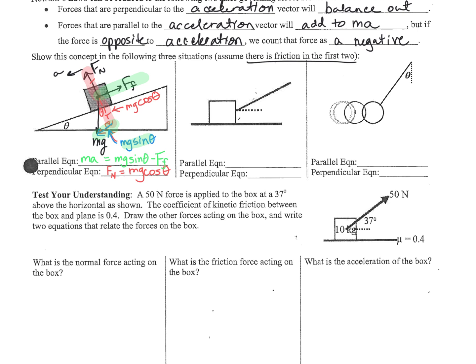Now, what happens if we have a box being pulled? This is a different one. This box is being pulled at some sort of angle theta. So we know we have an angle theta here. So what we realize is that, again, we've got some sort of horizontal component here, and we've got a vertical component here, okay? But what we also have is we know we've got mg going down here.